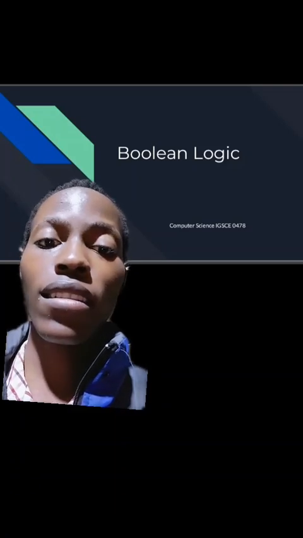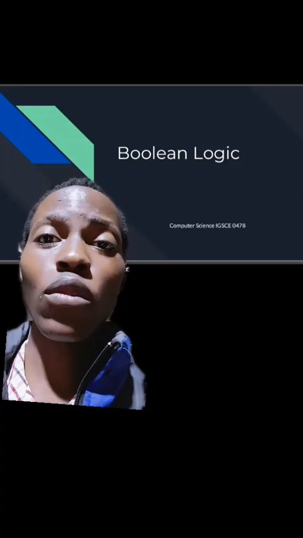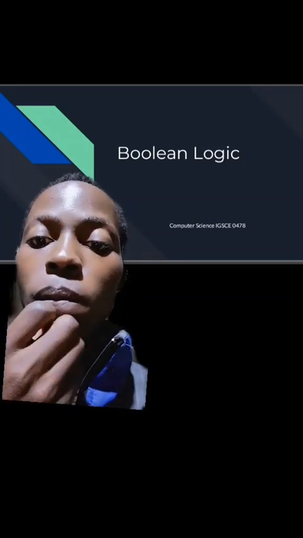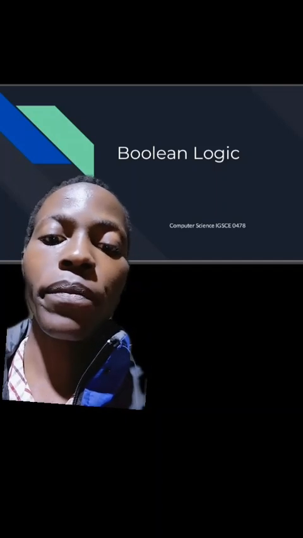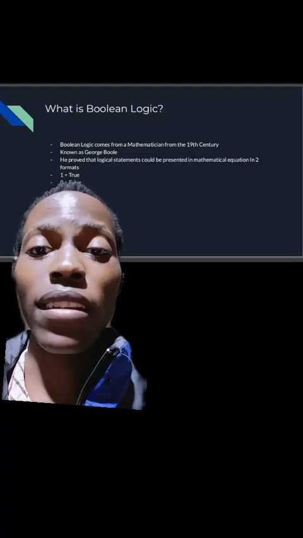So I'll take you through Boolean logic. It's a topic in computer science at GCSE code 0478, and it's in paper 2. It's in the problem solving paper. They removed it from paper 1. So what is Boolean logic? What is this logic you have to learn about?